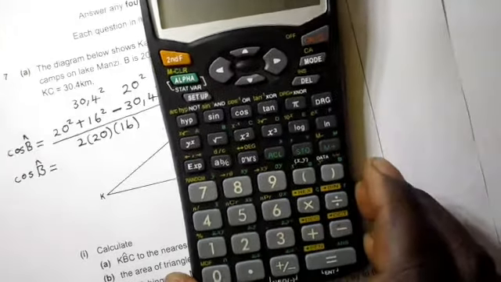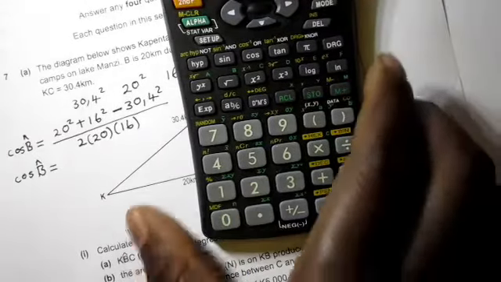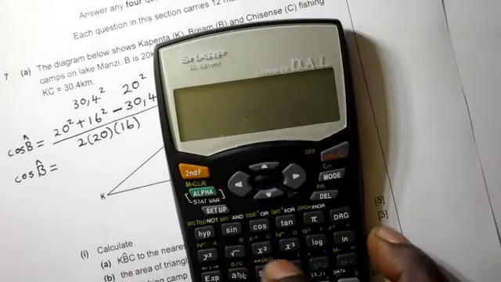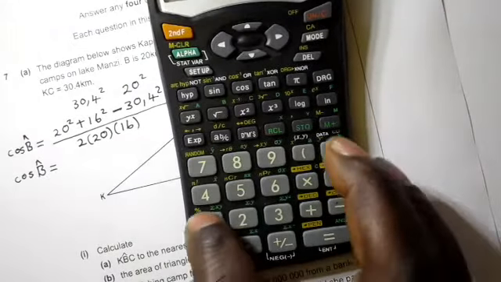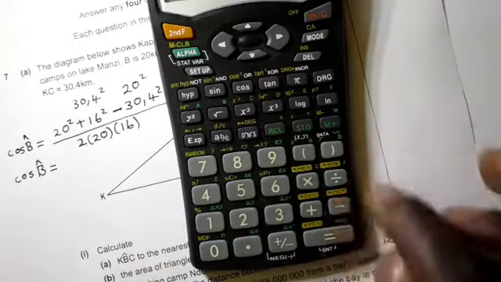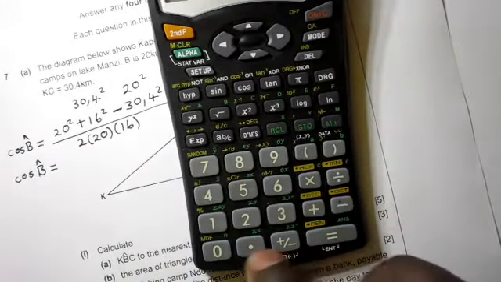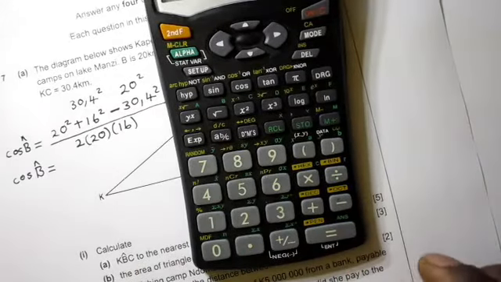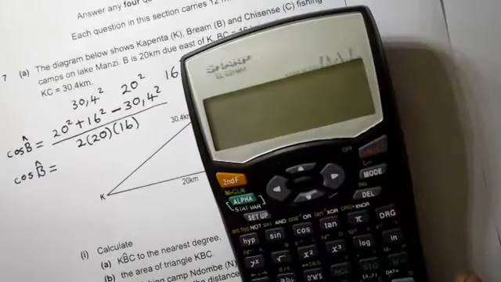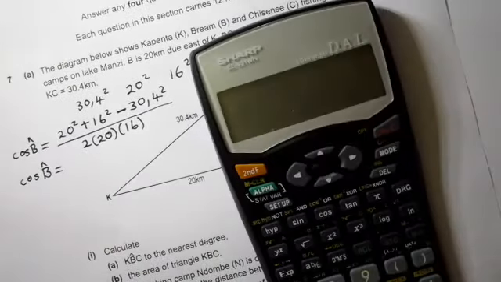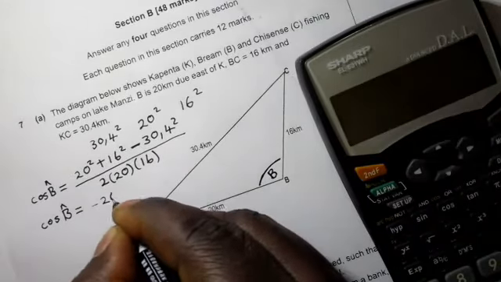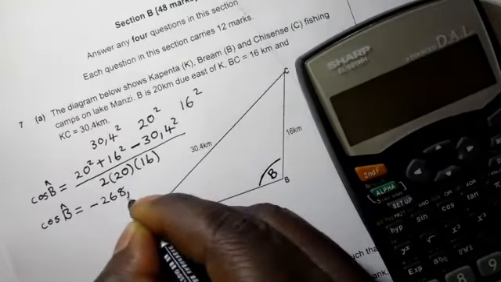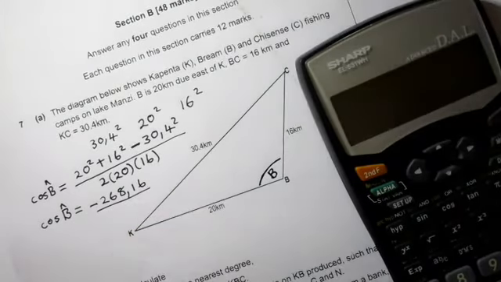So put it on first, then you punch 20, then the button written x squared, plus 16 x squared minus 30.4 squared equals, it produces minus 268.16. So I'm going to write minus 268.16 as my numerator. I hope you are following, class.